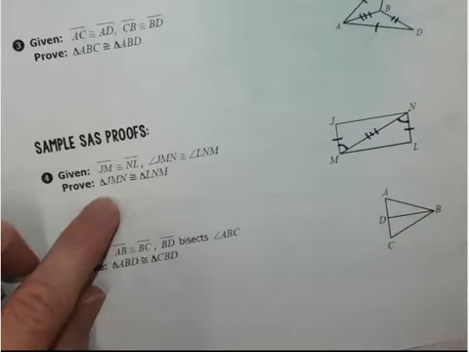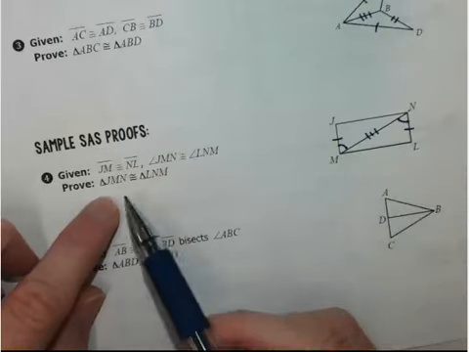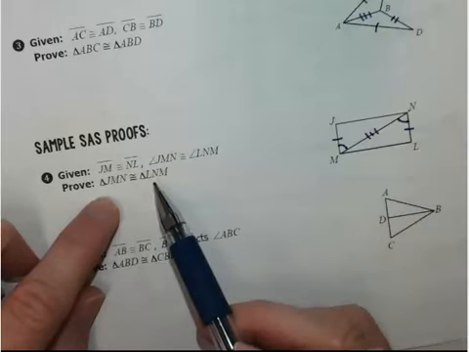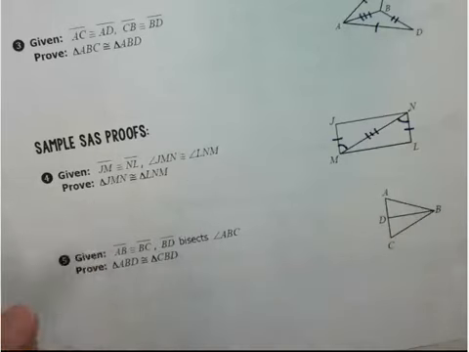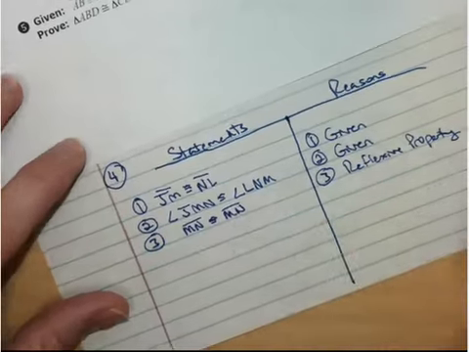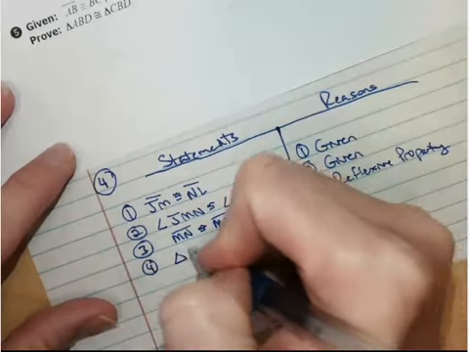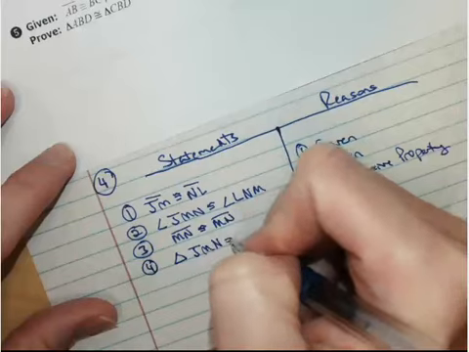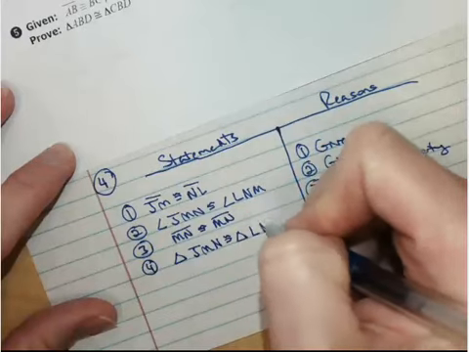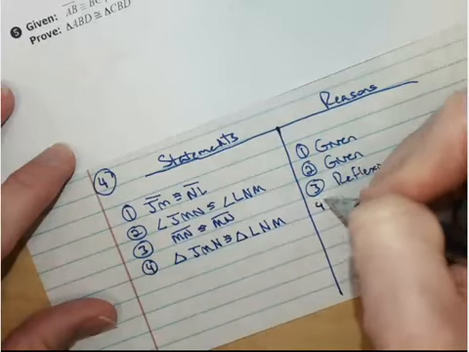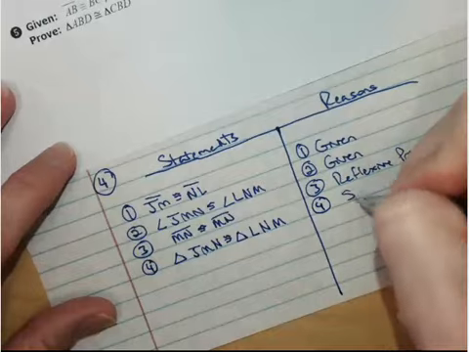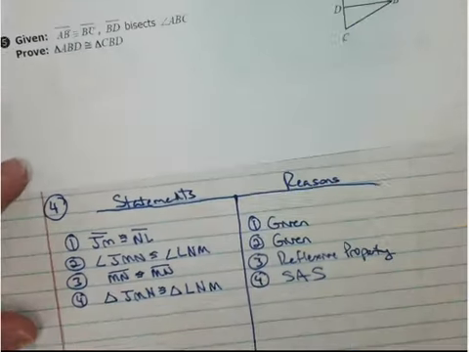Because they're both congruent. And my angle M should be congruent to my angle N. And so it looks great. I've got everything in order. So I'm just going to go ahead and do my last step, which is going to be triangle JMN is congruent to triangle LNM. And for this one, I'm using side, angle, side.